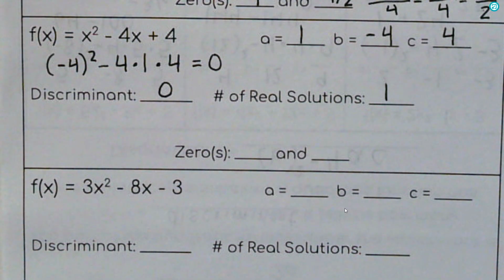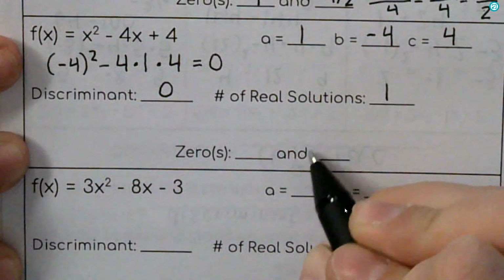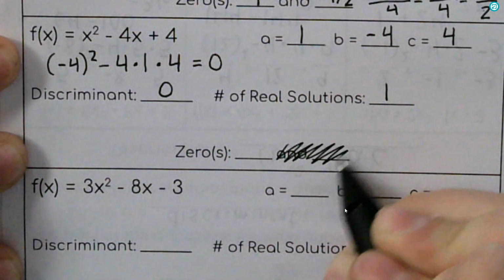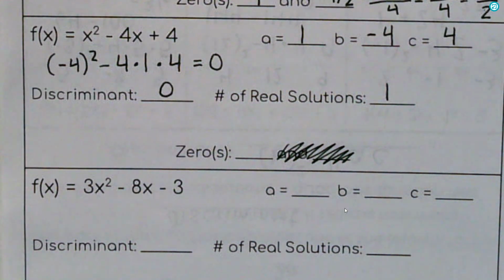So right now, if you would like to cross off one of your answer blanks, you can. That's why the S on zeros is in parentheses, because sometimes you only have one. All right, so let's find that one real solution now.